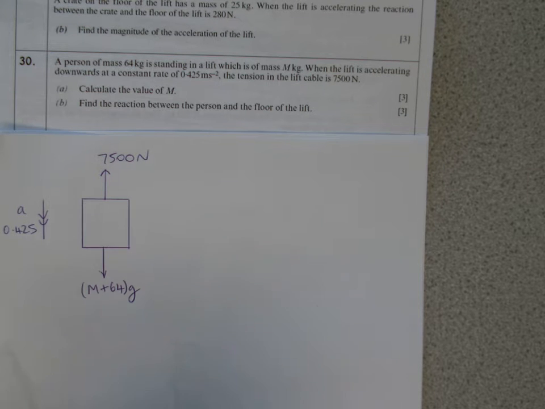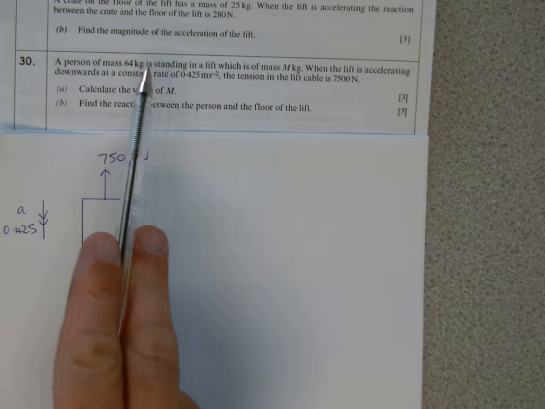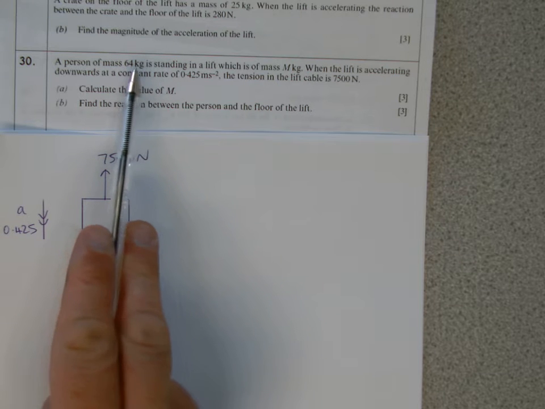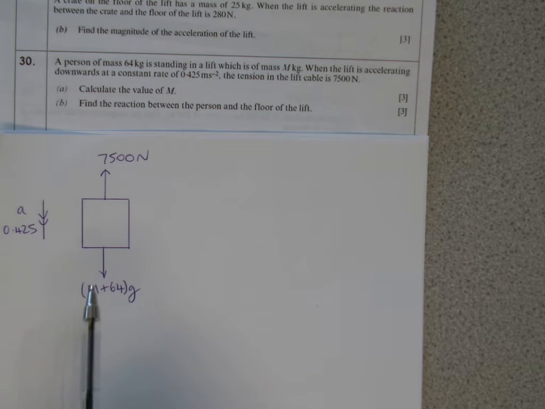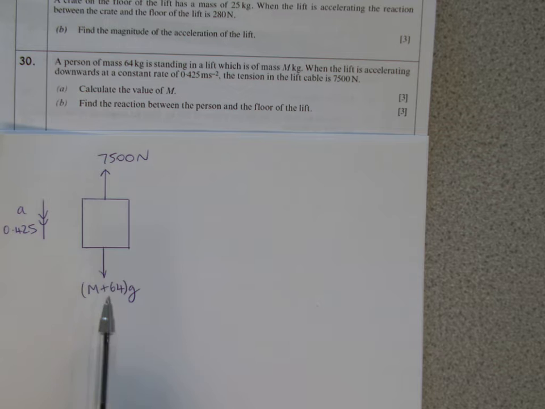Now we're looking at the lift forces as a whole, right? So we're appreciating that the weight here is not just the lift, because it says the lift is of mass m kilograms. We've also got a person standing in the lift of 64 kilograms. So what we need to do is add those masses together: the mass of the lift, which is m, and the mass of the person, which is 64. So you add them together to get the total mass.